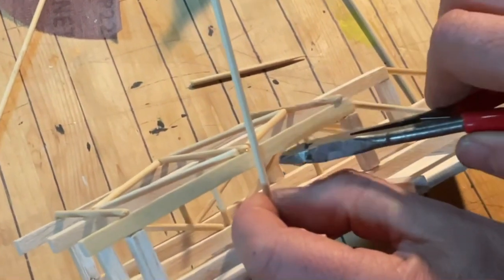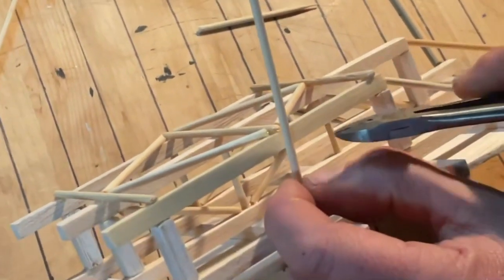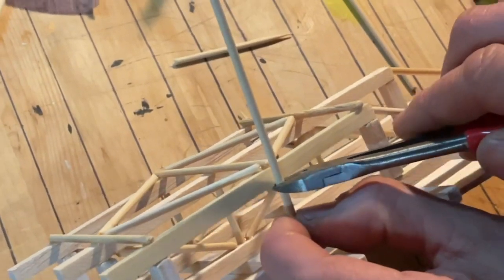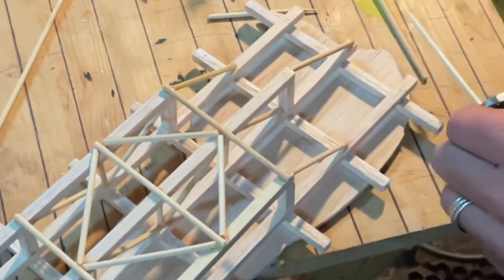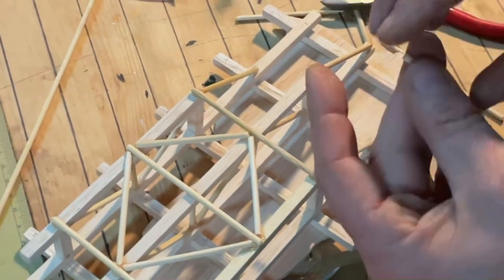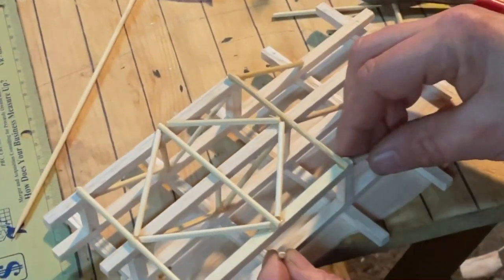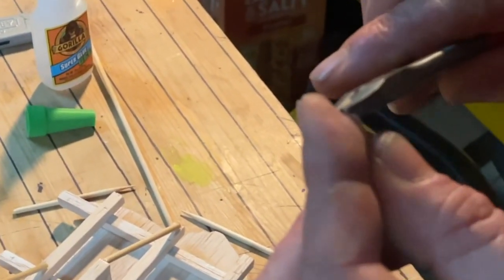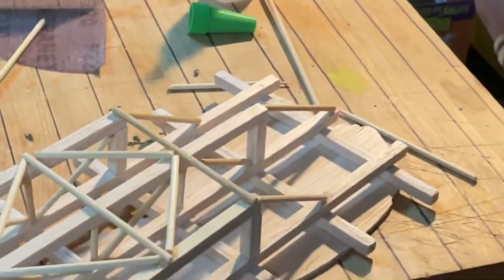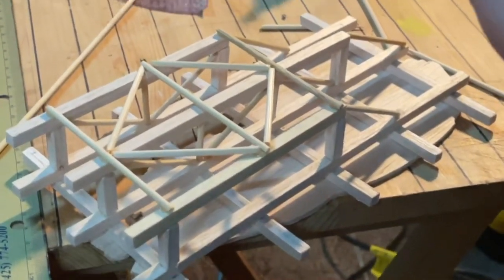So let's do that one. So I'll line that up. Take my wire snip, bring it right up inside, snip it, and we want to test fit it. So we'll go ahead and put this in, make sure it's going to test fit. Looks like it's a little bit on the long side, so we'll just go ahead and take a hair off of it, right like that.